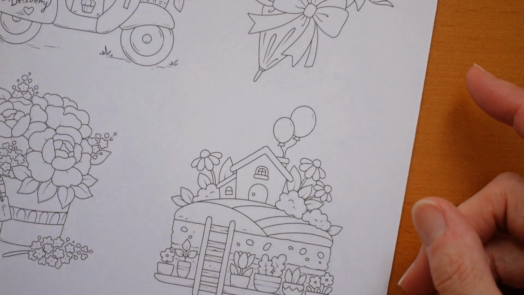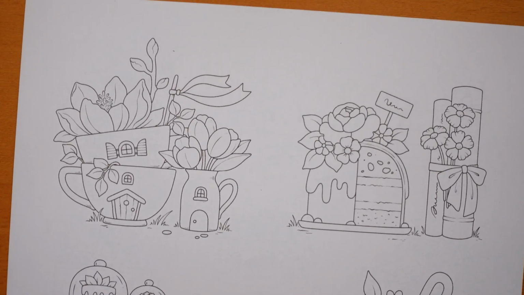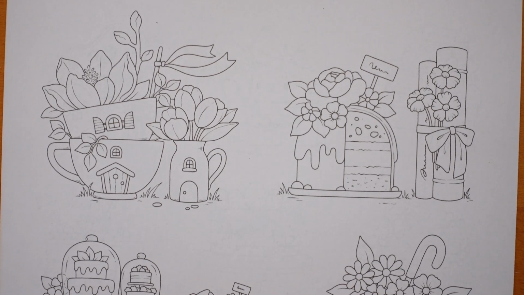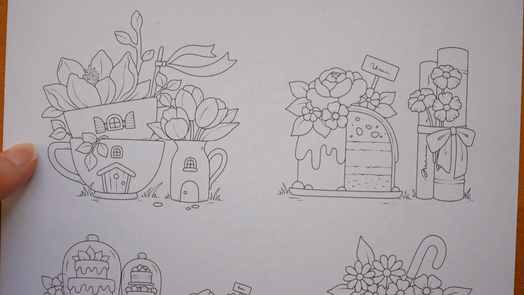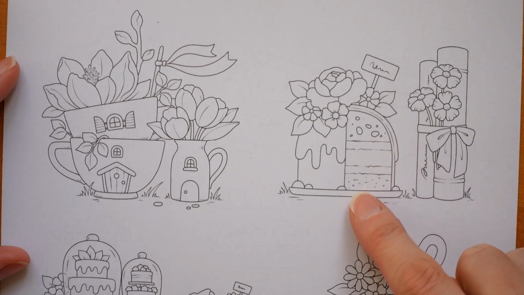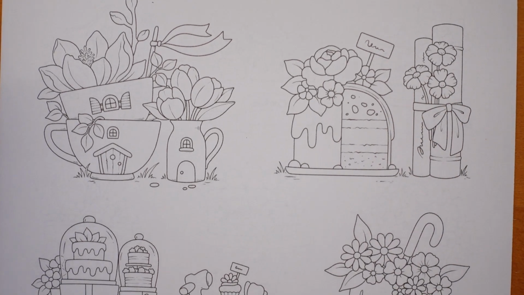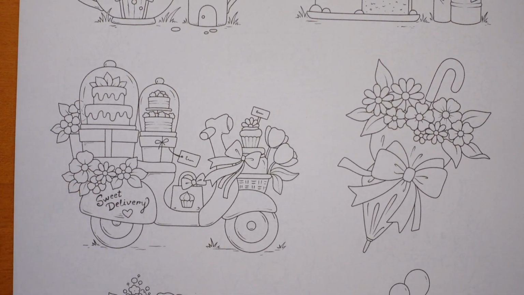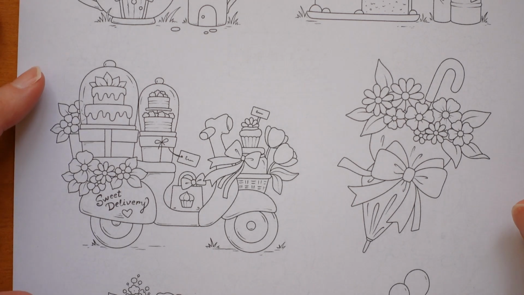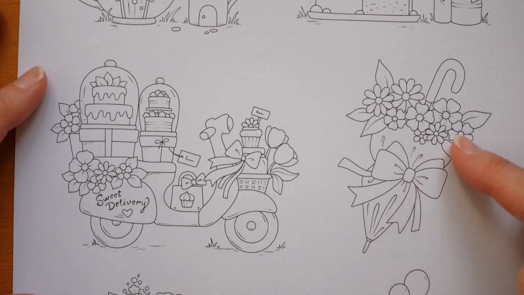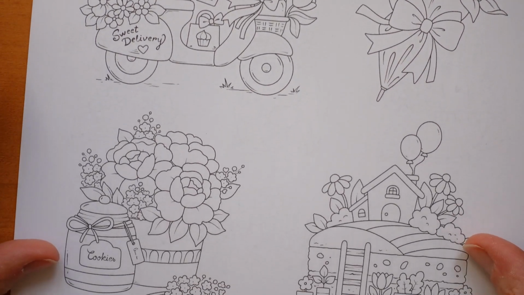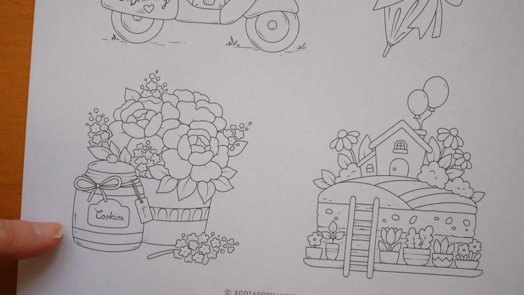And the next page of larger ones, I'll go to the top. I don't know why I want to go from the top down. So we have cups and a milk jug on that one. This one is a cake with the slice taken out and some books. This one is rather different. We have a motorbike delivering cakes. I like how it's a sweet delivery on there. It's really cute. I'm not sure where the driver's going to sit, but we'll pretend we haven't noticed. And then an umbrella. And then down here we have a little pot of cookies with some florals.